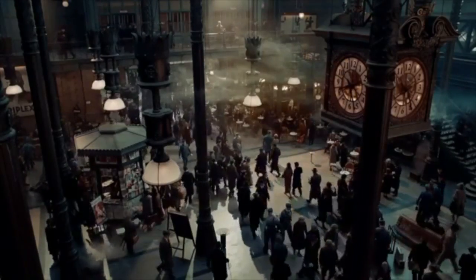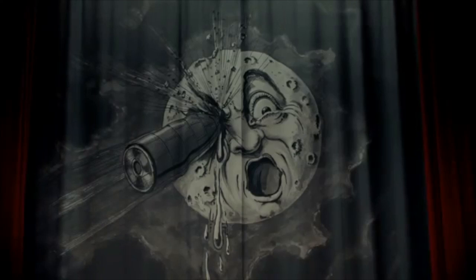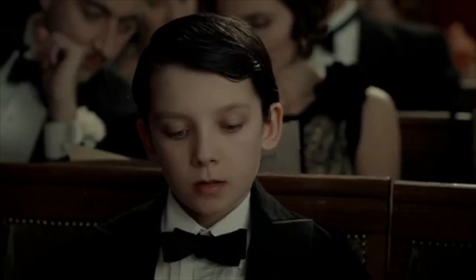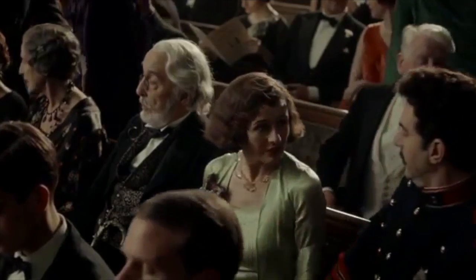An additional somewhat antiquated transition is that of the iris. Here, in Hugo, it is employed very interestingly, as the clip is featuring a real historical film within the film itself. This usage is nostalgic of the beginning of the film industry and the end of the 19th century.